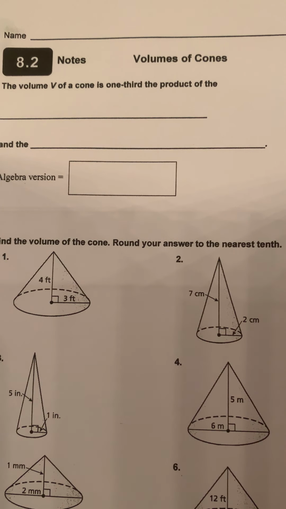Okay, so yesterday you watched the EdPuzzle, the volume of cones. So today we're going to take those notes. So make sure you have a pen and you're following along. Pause me as we go. You can stop it, try problems on your own, and go back and check.